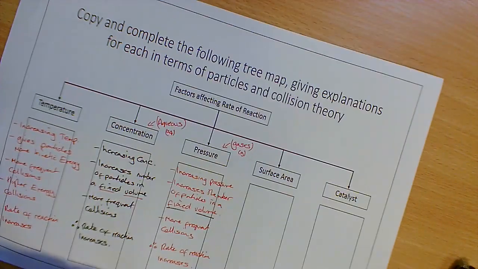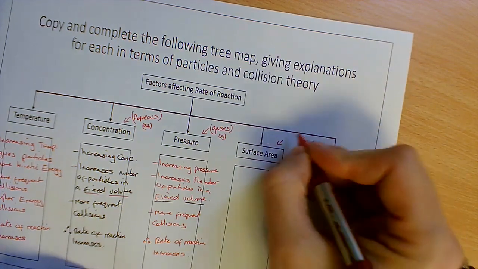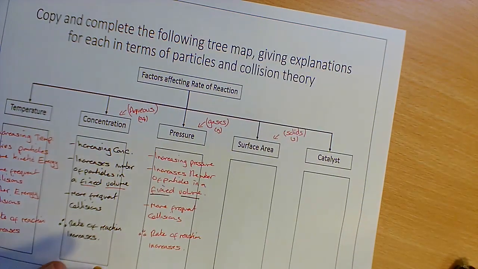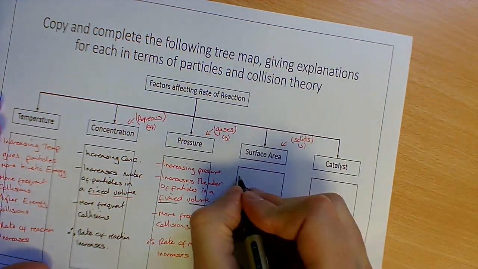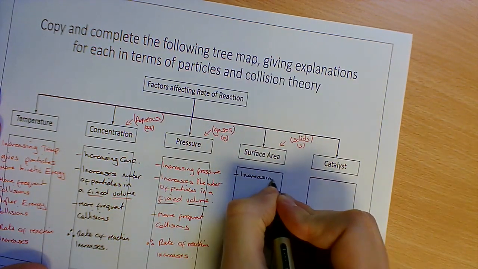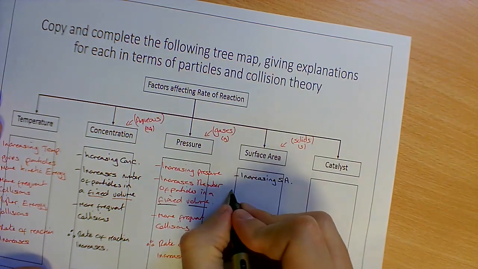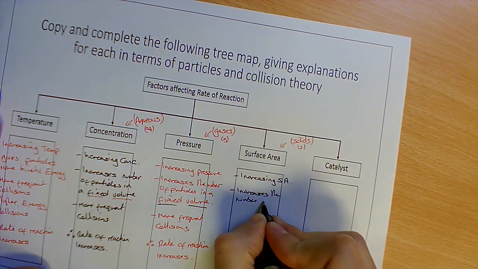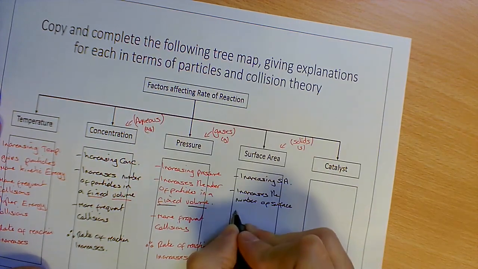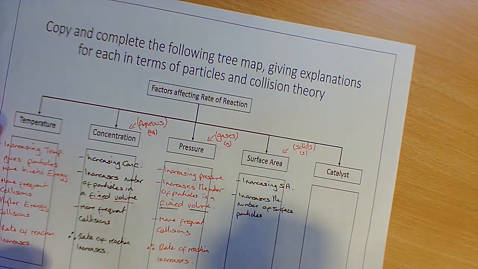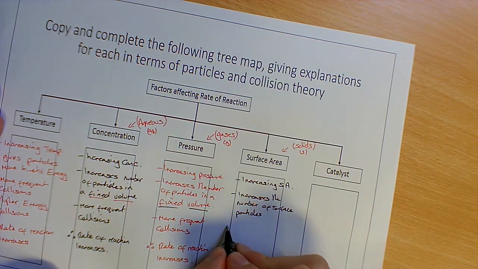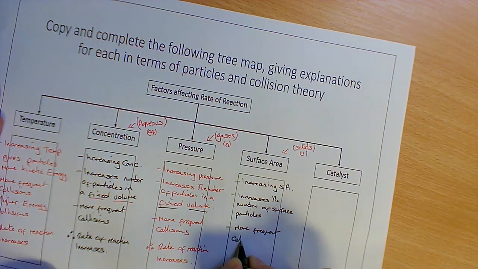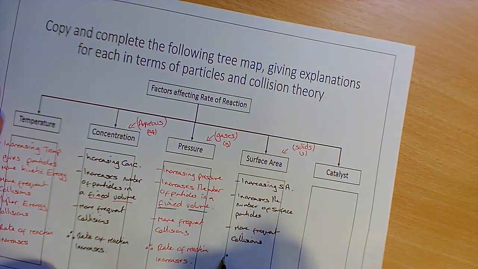Okay, now surface area. Now when we're dealing with surface area, we are talking about solids. We need a solid reactant. So, increasing surface area increases the number of surface particles. Because remember, if you've got a solid, only the particles on the surface of that solid can react. So if you've got more surface particles, you've got more frequent collisions. Therefore, you have a higher rate of reaction.